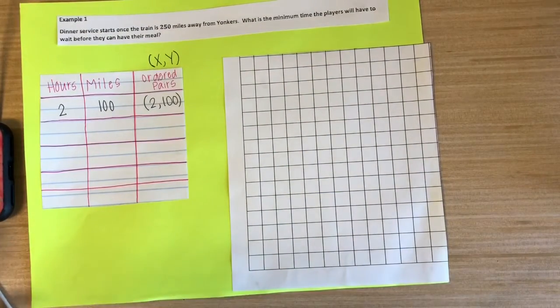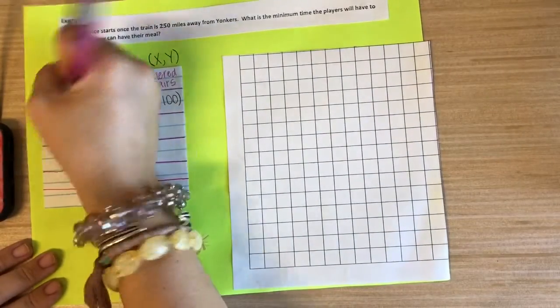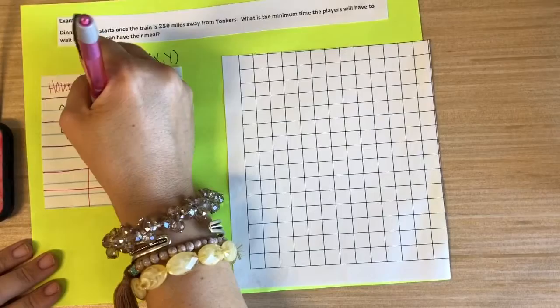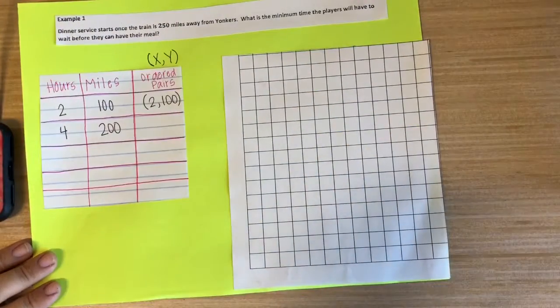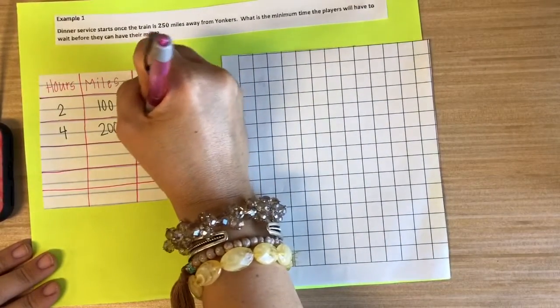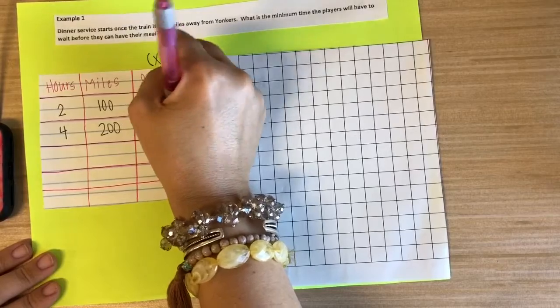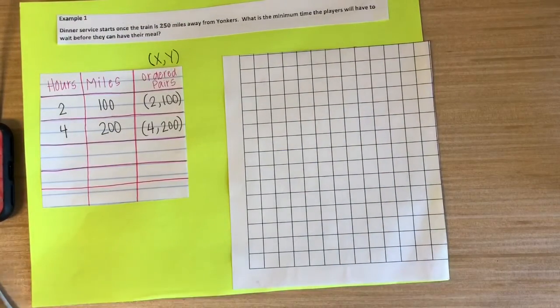Okay, and I'm going to continue. I've got 4 and 200. I'm just gonna make a little note right here to remind myself that the dinner starts once the train's 250 miles away.